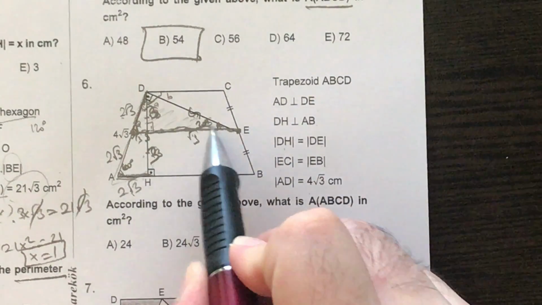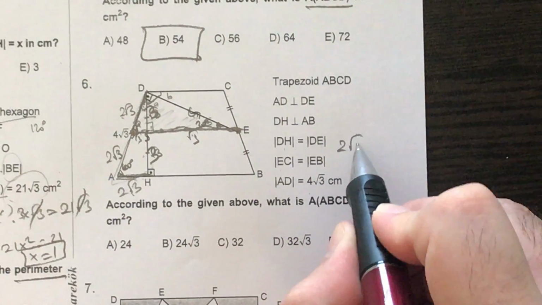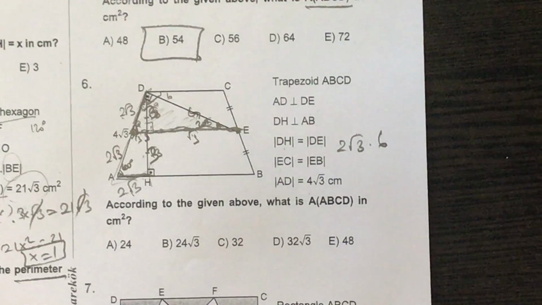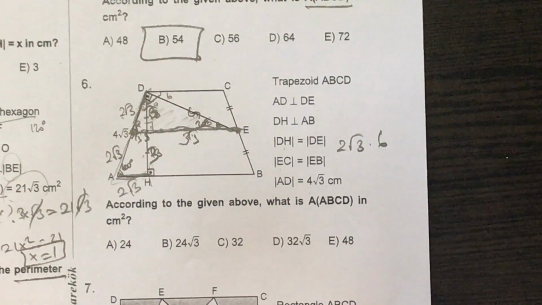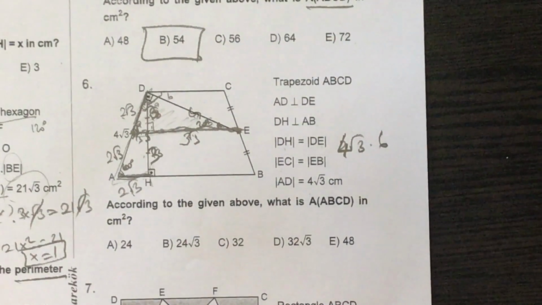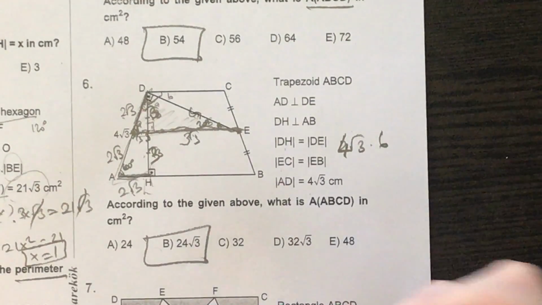So what is the median? 2 root 3. And what is the height? It is 6. I'm sorry, this is 3 root 3. Yes, I made a mistake, sorry. This is 4 root 3, okay? This is 4 root 3 and the height is 6, so it is 24 root 3.